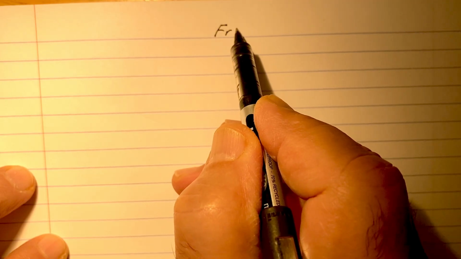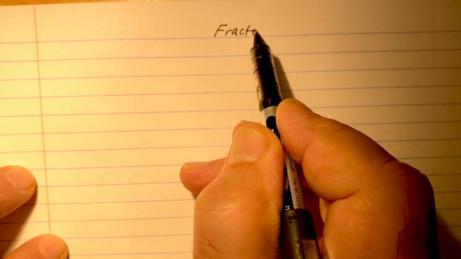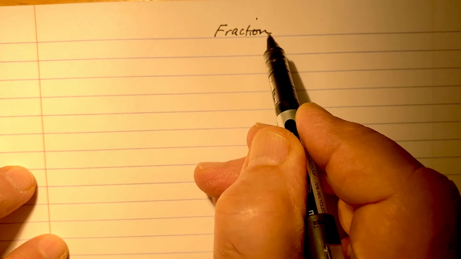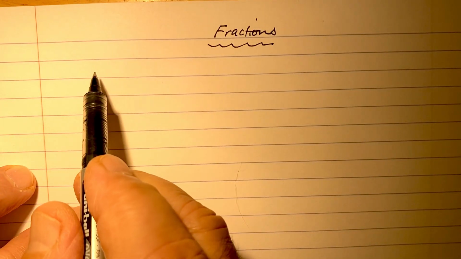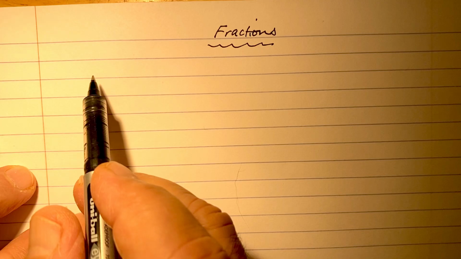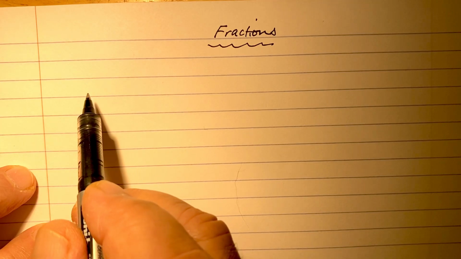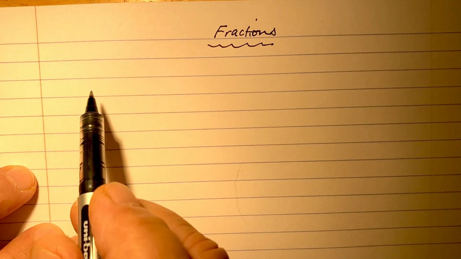Today I want to speak about all aspects of fractions. To start with, you should be able to simplify and write equivalent fractions.